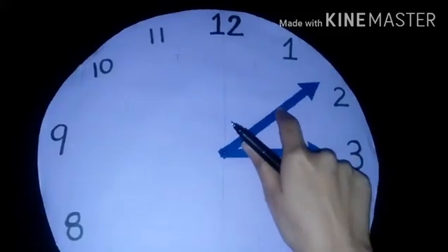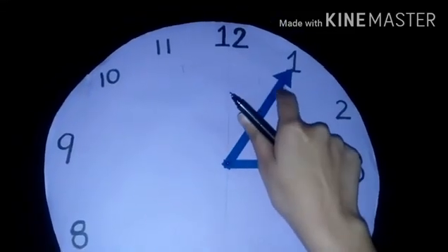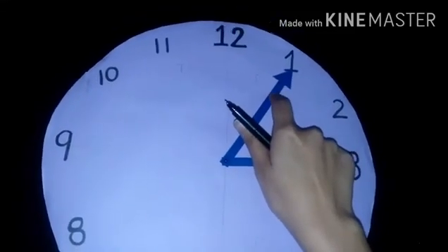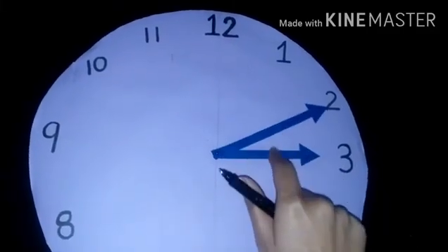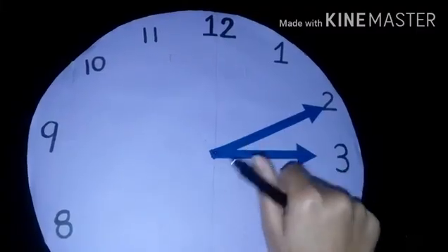ठीक है. इसी तरह अगर हमारा हैंड 1 पर होता, तो हम क्या कहते, we can say that 5 मिनट्स पास्ट 3. इसी तरह लॉन्ग हैंड हमारा 2 पर है, तो हम कहेंगे 10 मिनट्स पास्ट 3.